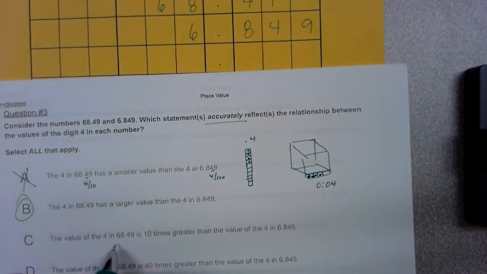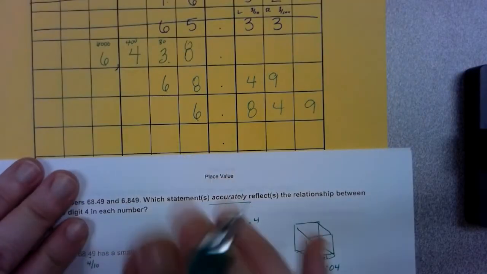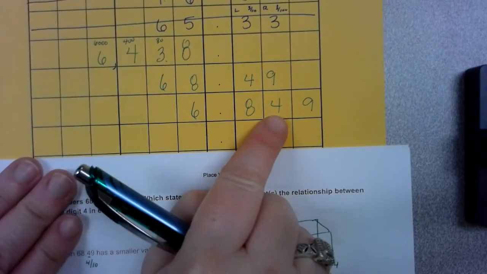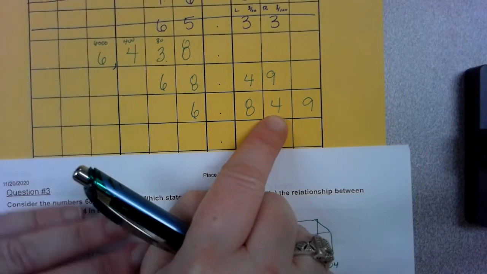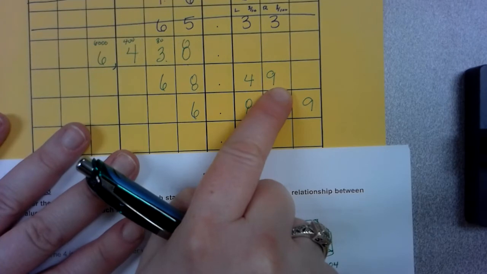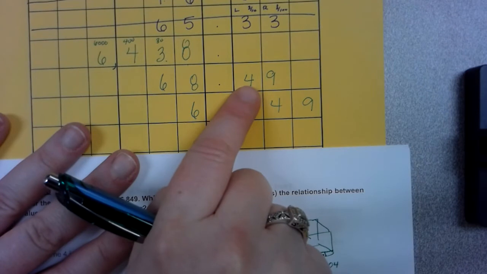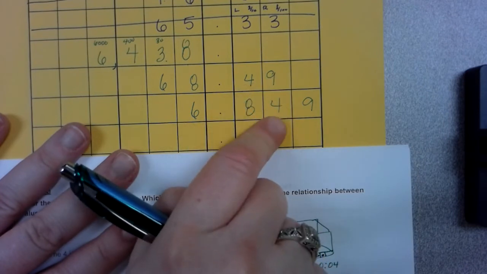All right, the value of the 4 in 68 and 49 hundredths is 10 times, I'm going to underline it, 10 times larger than the value of the 4 in 6 and 849 thousandths. Let's look. Here it is in the tenths, here it is in the hundredths. How many places off is it? It's 1 place. And remember, each place represents 10. So this 4 is 10 times larger than the 4 in the hundredths place. So it is.